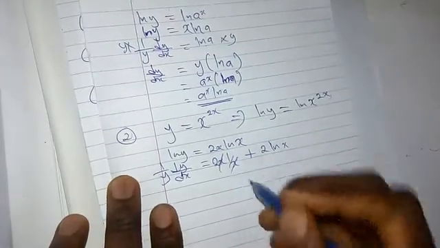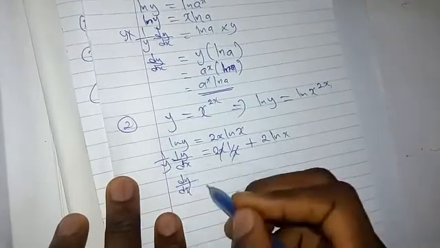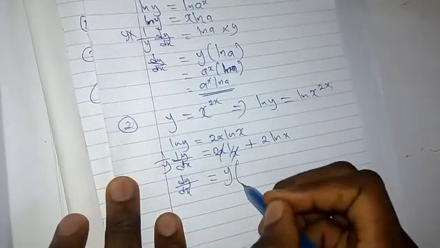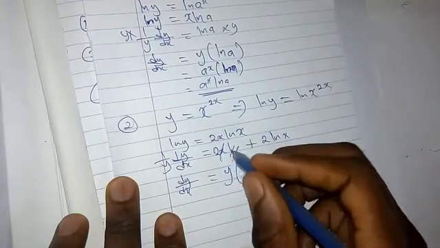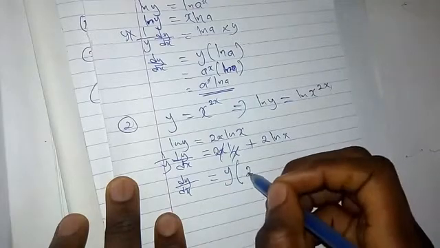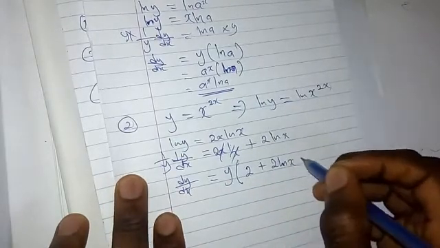So here we reduce this. We have dy/dx, so multiply through by y. We have y times the bracket of this: since x has cancelled here, 2 times 1 we have 2, then plus 2 ln x, the natural log of x.